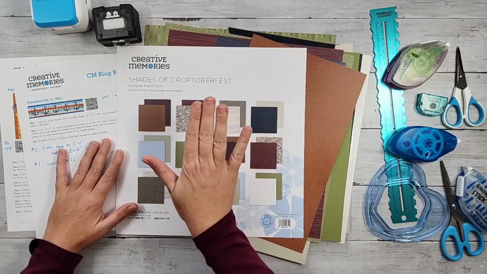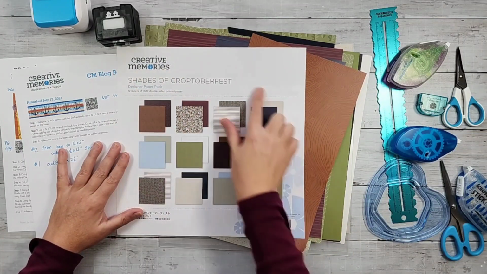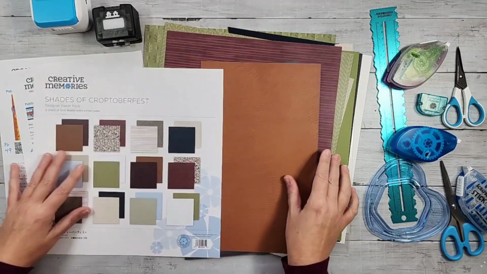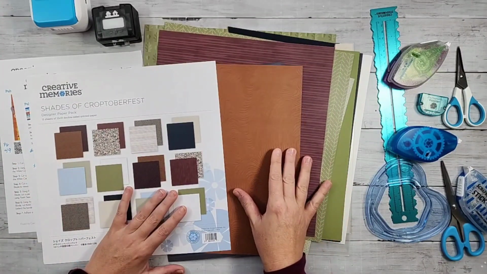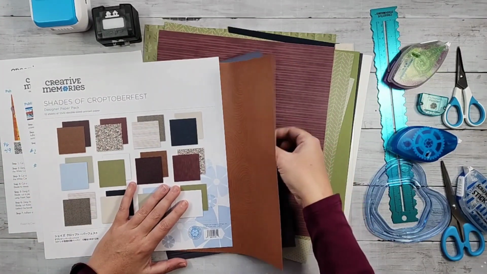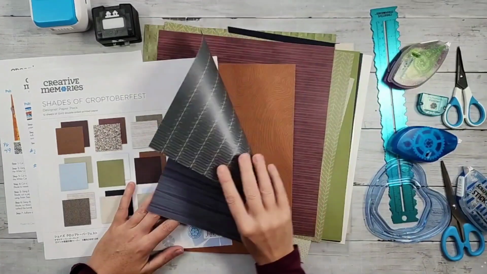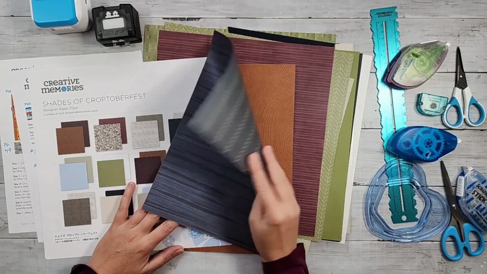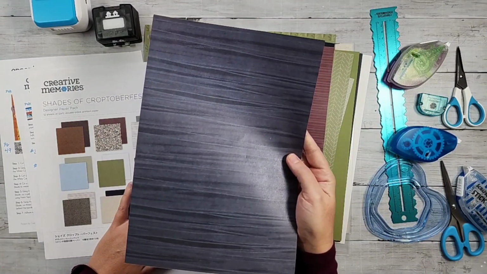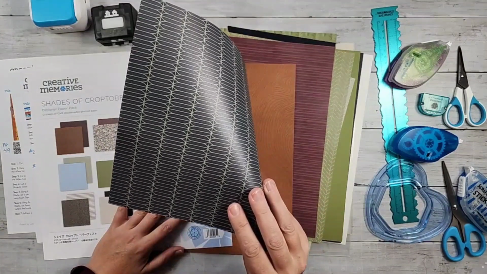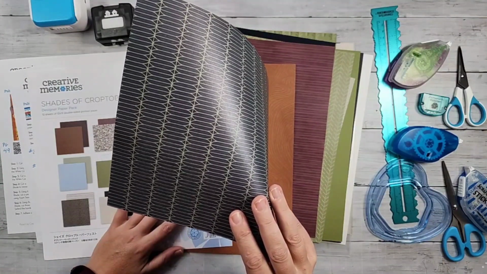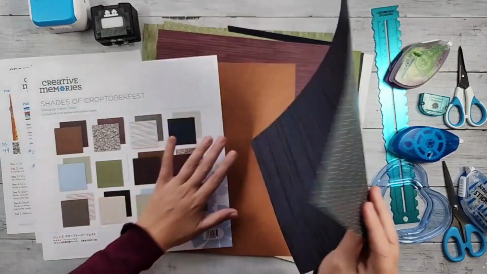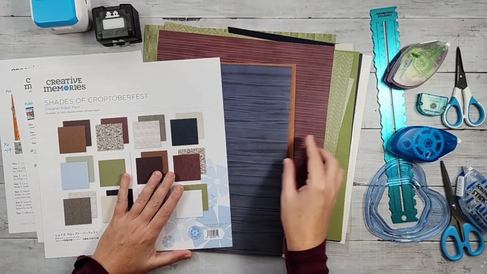So this is my primary paper pack that I'm working with. I did pull in some other papers, one of which is going to be a remnant, a scrap I had from Welcome Home. If you are familiar with that paper pack, it has tonal on one side. It has the green kind of architectural details on the back side. The green and blue still go nicely with the Croptoberfest kit.